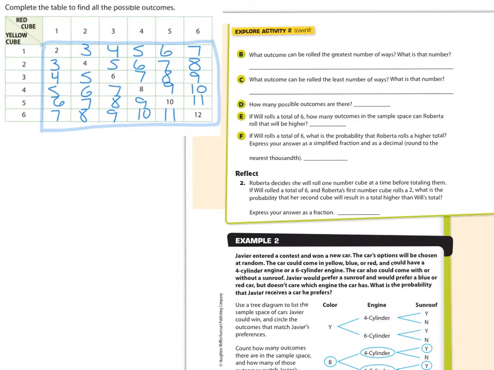So if we study the table here, we can see going in the diagonal that you can get a 7, 1, 2, 3, 4, 5, 6 times. And all of the other numbers are going to be less than that 6 times. So we would say 7, and then you can get that 6 out of the 36 total times, which is 1 out of 6.